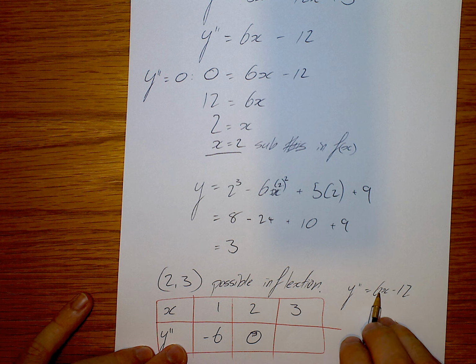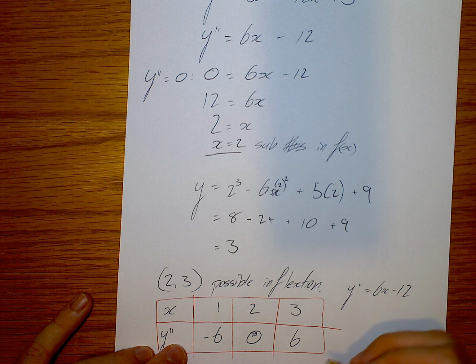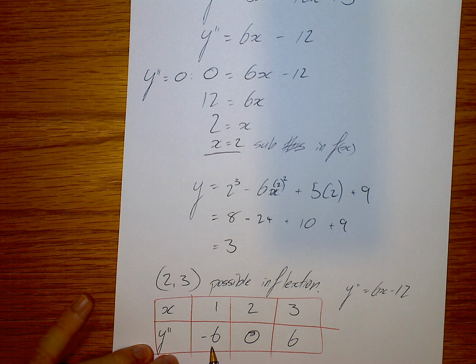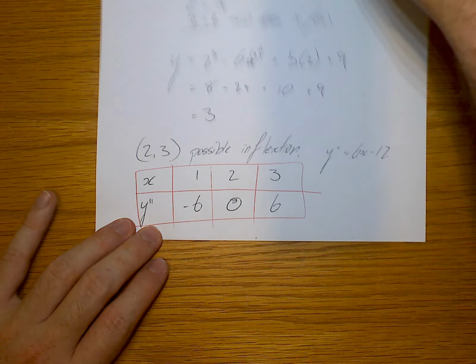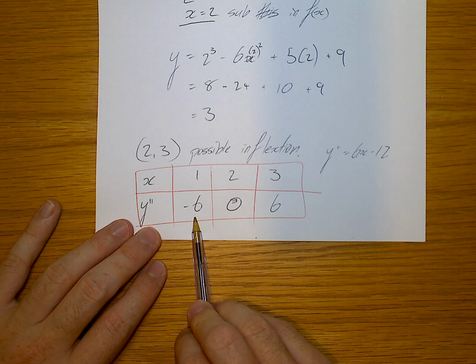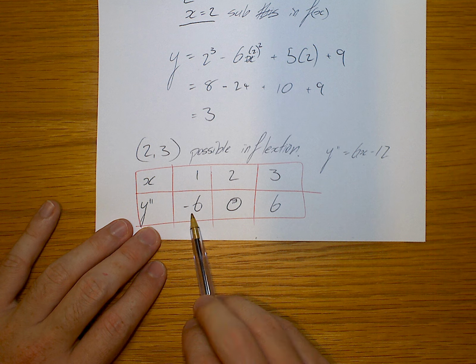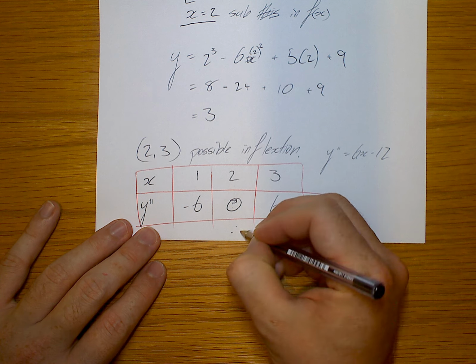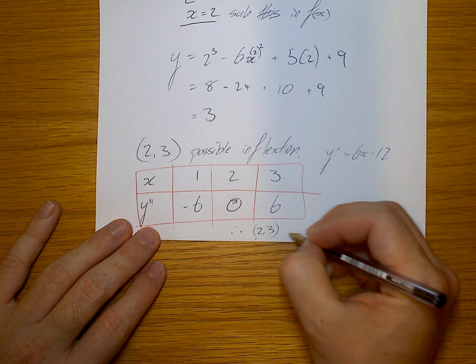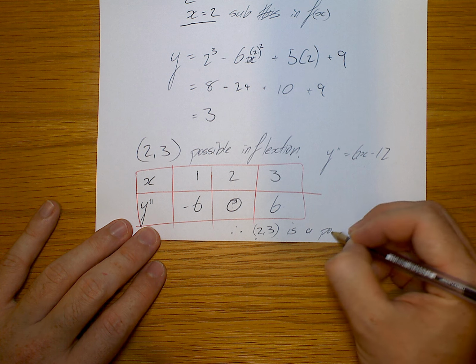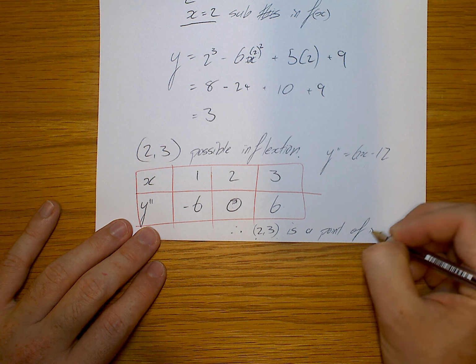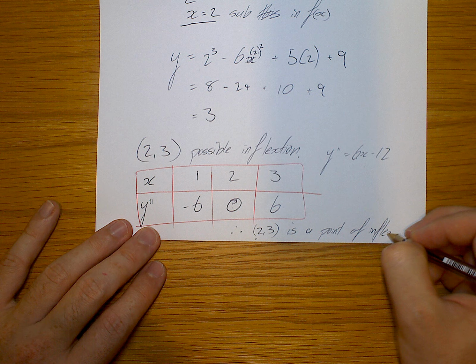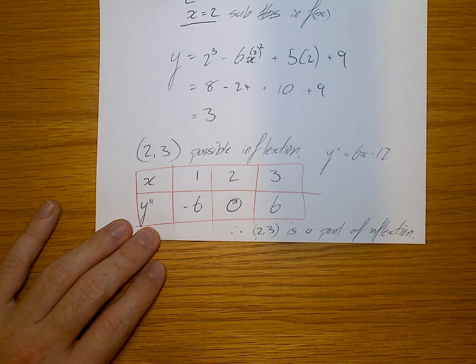If we have our 3 in here, 6 times 3 is 18, minus 12 is going to be 6. Okay, so we do see a change in concavity, where it's gone from negative 6 to 0 to 6. So we can say (2, 3) is a point of inflection. Easy.